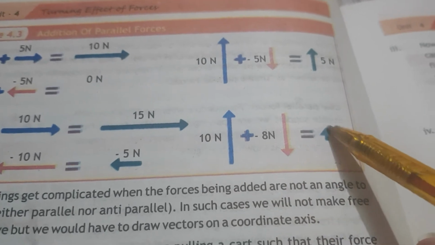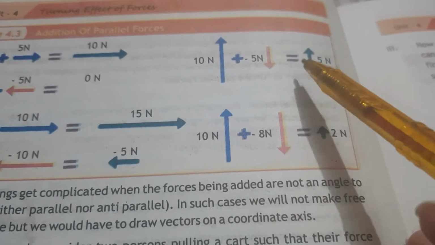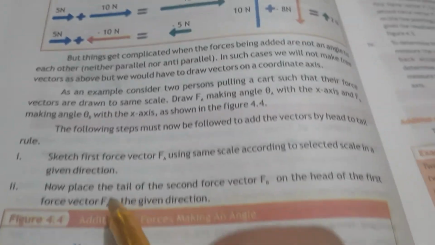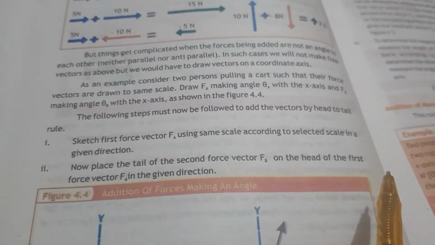Here 10 Newtons minus 8 Newtons, 2 Newtons. See, it's a very small vector. It is also a small vector as compared to this one. And this is the smallest vector as compared to these two. It means that vector addition is not only done by using simple mathematical algebra, but also in vectorial form. Most importantly, how we can add the two vectors.